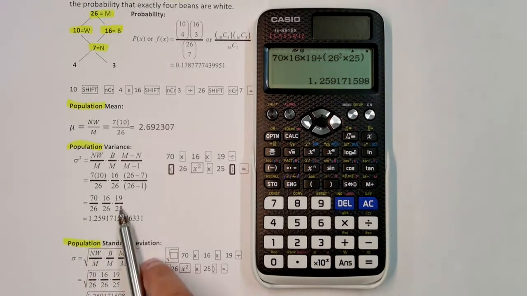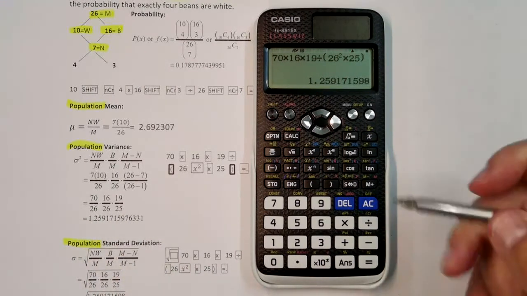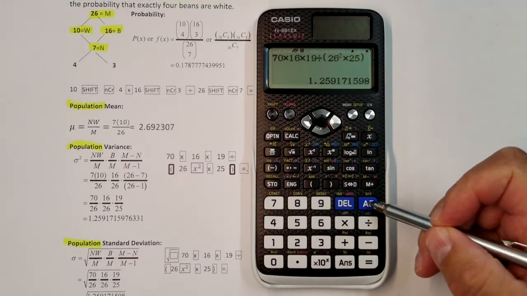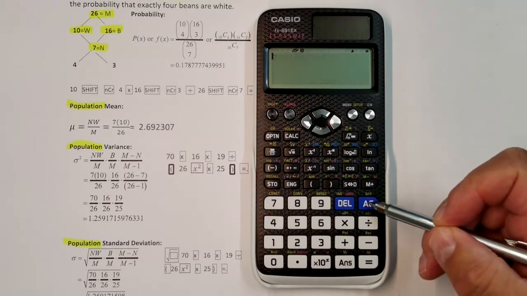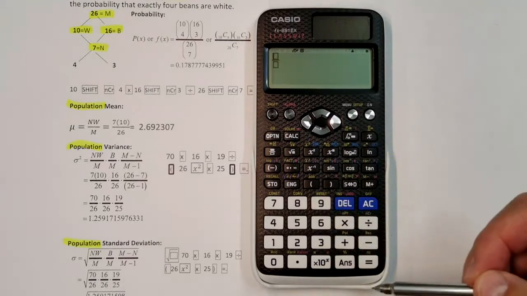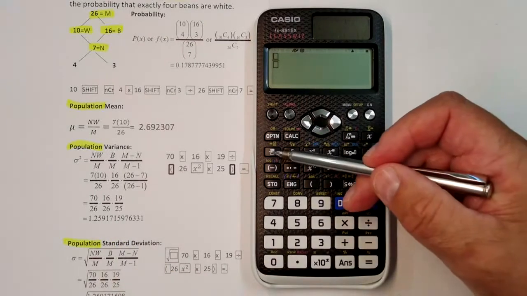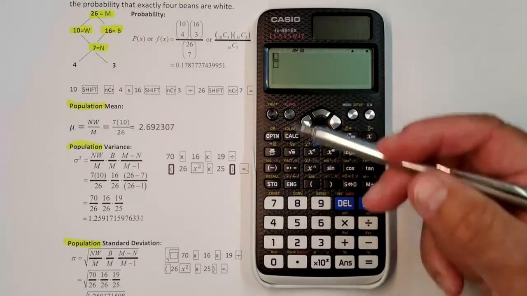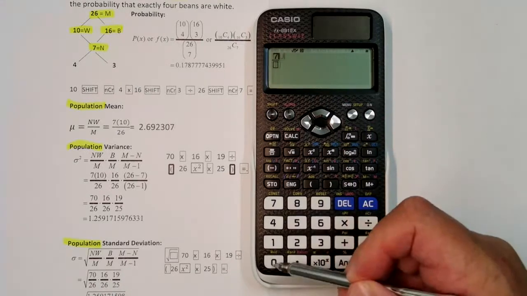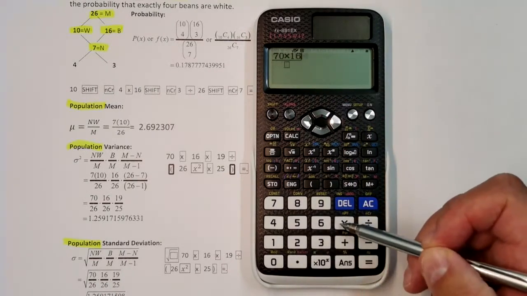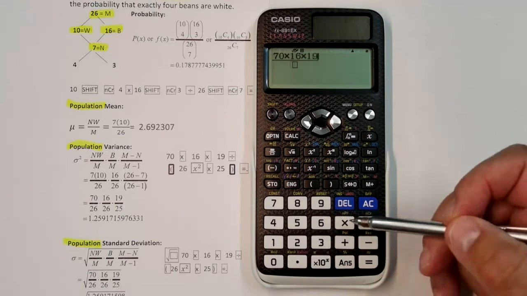Now, some people don't like it this way. Some people think it looks better if you just see it the way it looks, so let's do it that way. I'm going to show you a different way to do this exact same problem using the fraction key. On the fraction key, hit that box over box key. On the top, I'll hit 70 times 16 times 19.